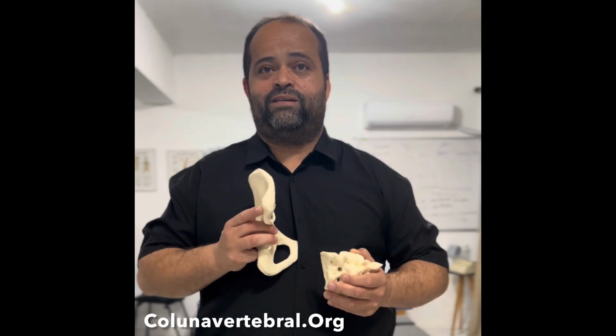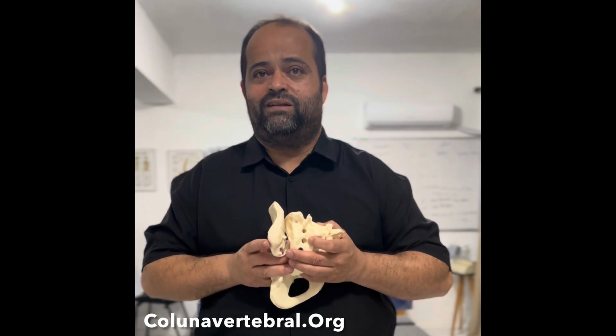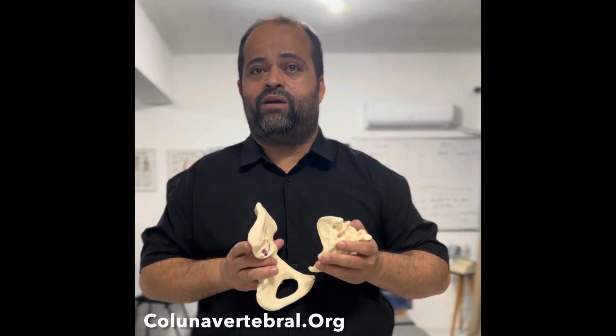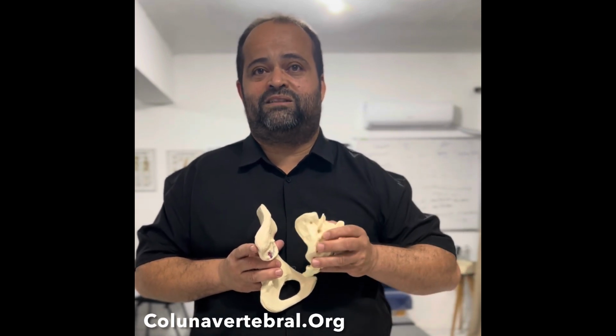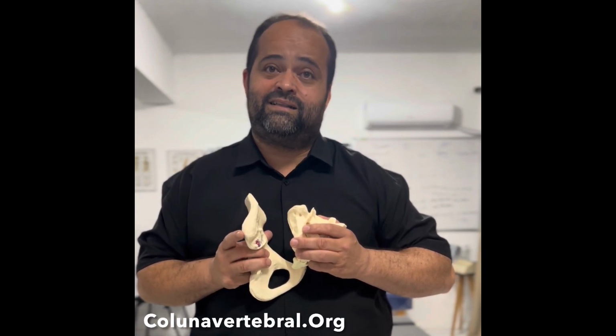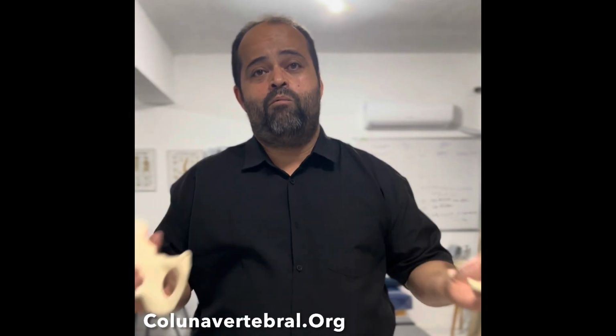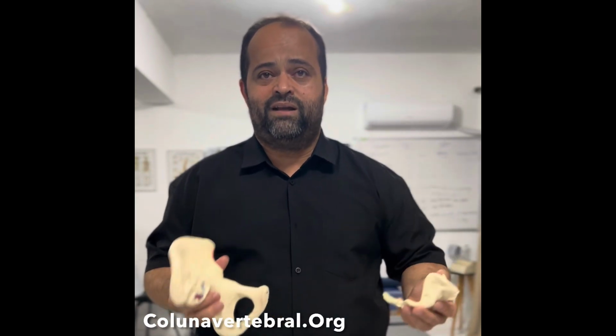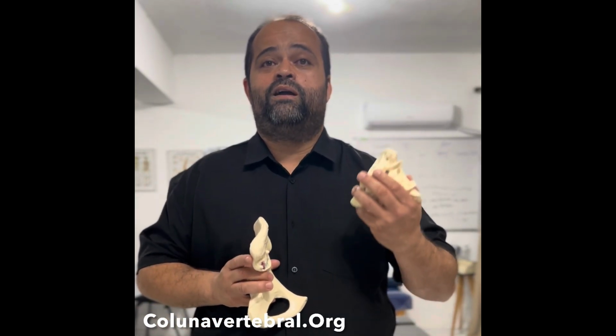The fourth and last pure listing is the EX listing, often associated with a twisted sacrum, that makes a difficulty for the PSIS to go inward.